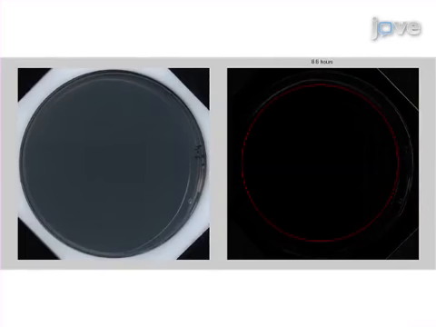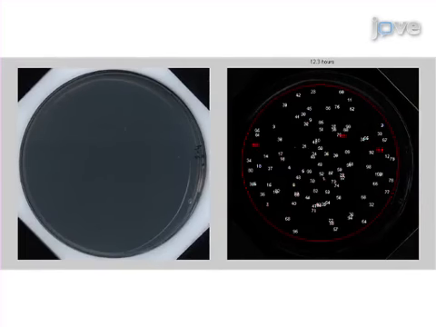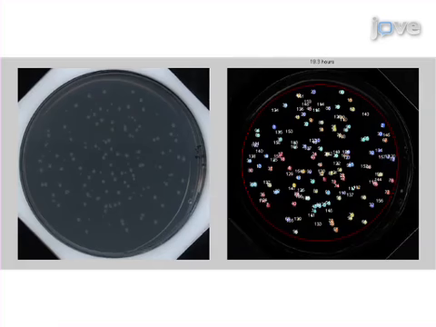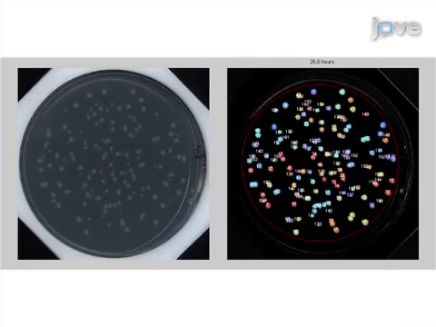The final step is to run the image analysis using the ScanLag software, which automatically analyzes the images and extracts quantitative parameters such as time of appearance of each colony and growth time of each colony.